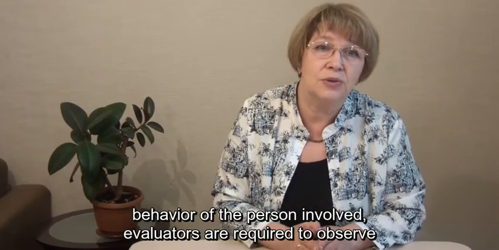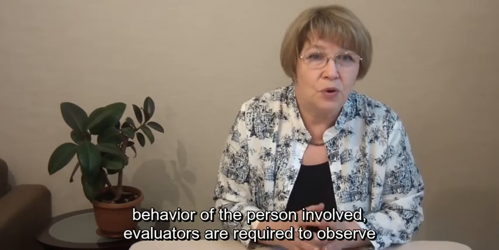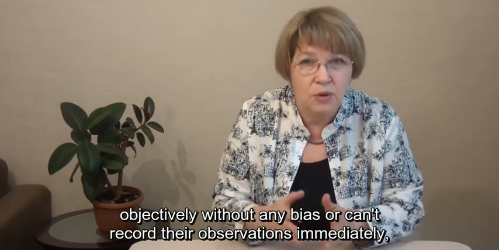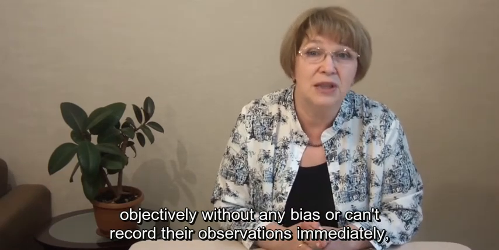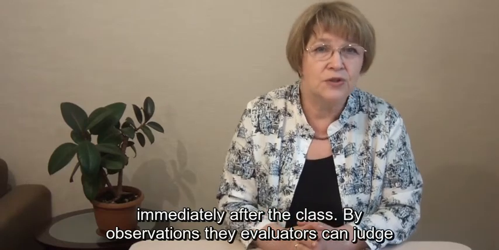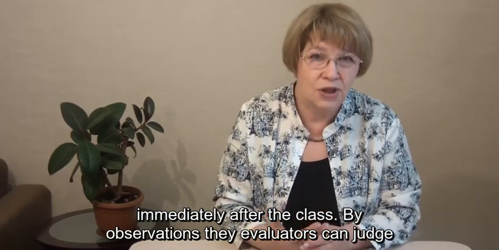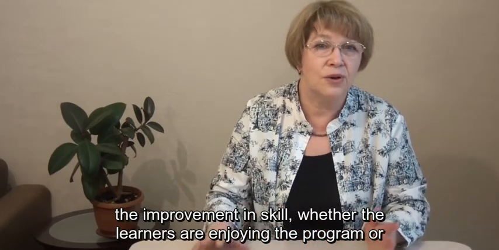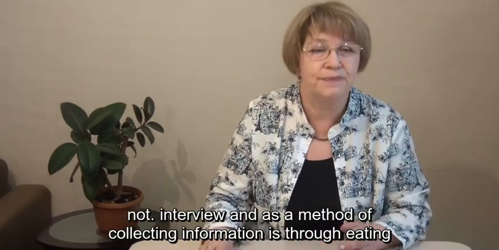Evaluators are required to observe objectively, without any bias, and record their observations immediately after the class. By observations, the evaluators can judge the improvement in skill, and whether the learners are enjoying the program or not.